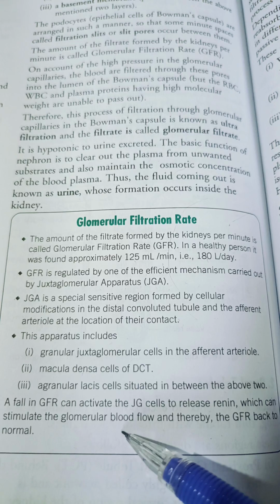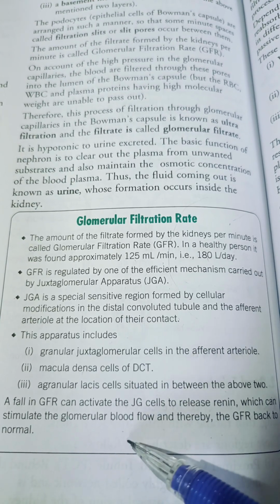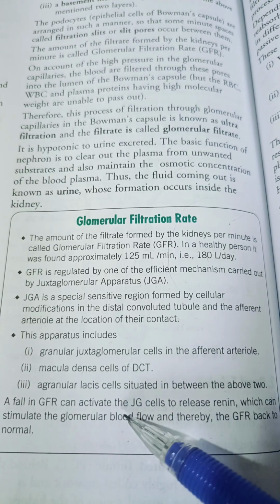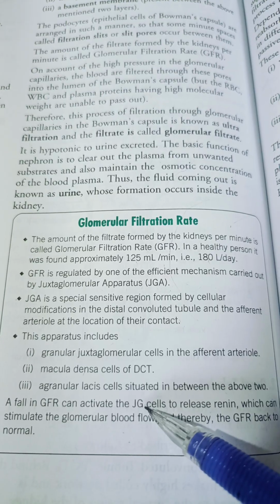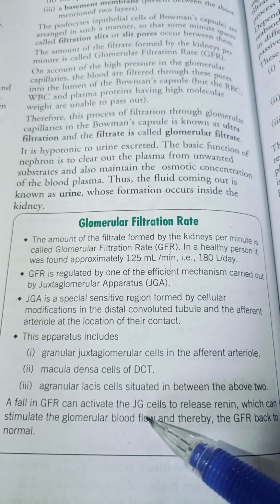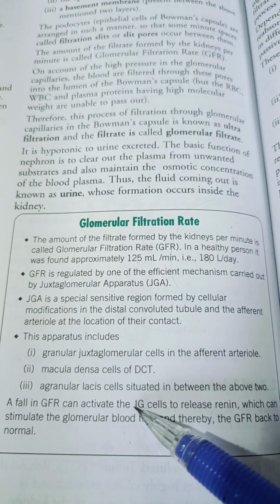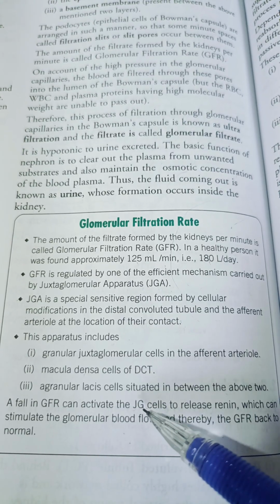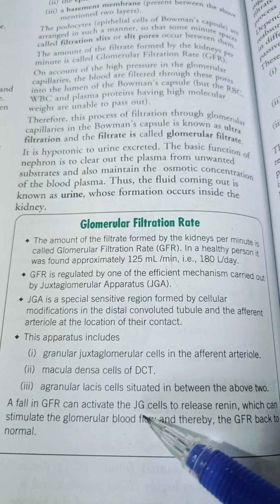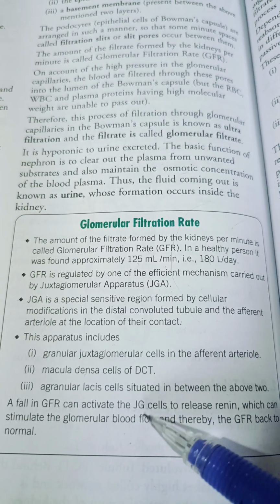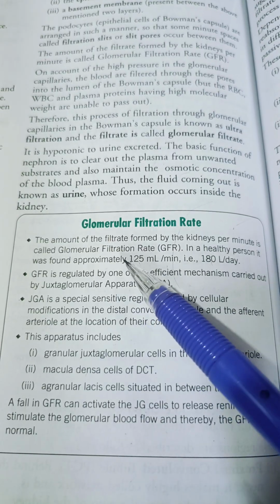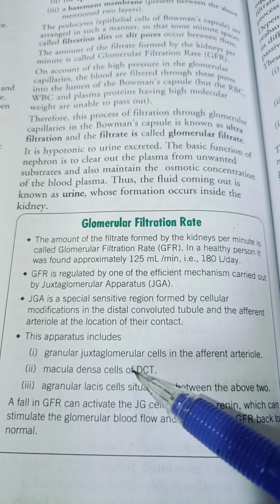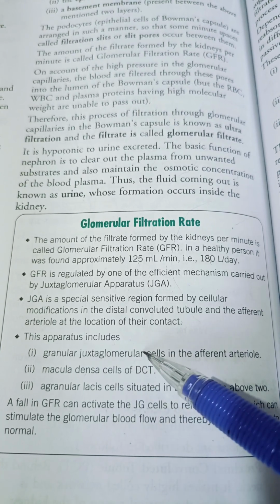In blood, there will be more waste products. The waste product should go out of the body, no? If GFR is less, then there will be more waste products in the blood. So, if the waste products in the blood are found more, these juxtaglomerular cells activate and they release renin to activate again this GFR, that is glomerular filtration rate. They increase GFR and make the blood normal.